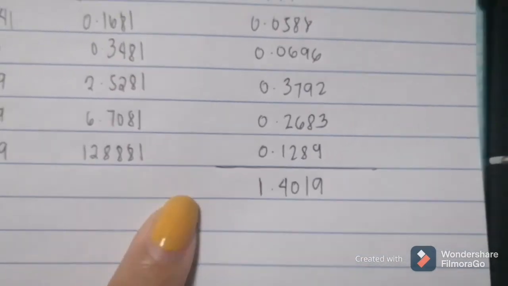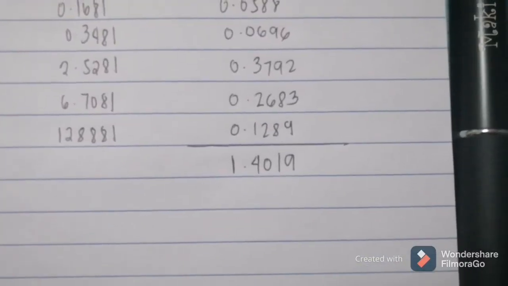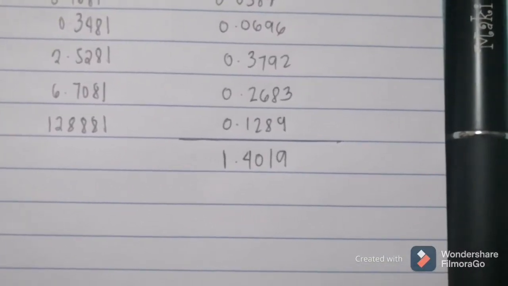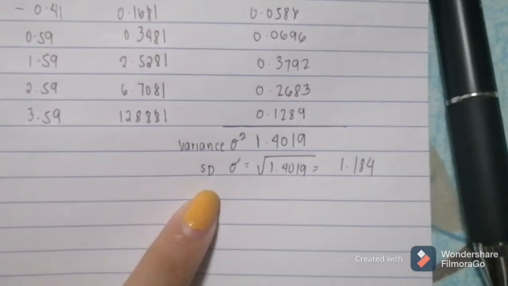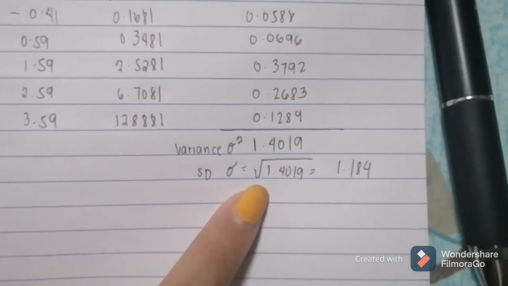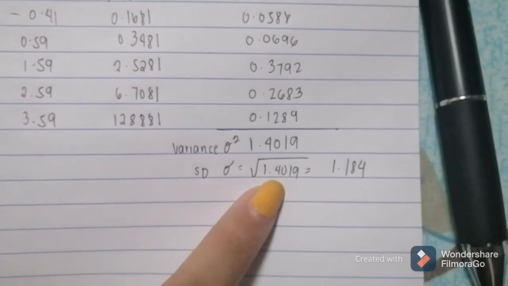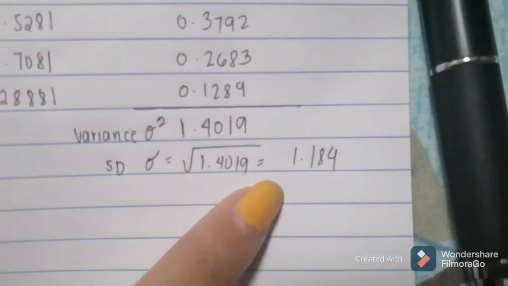So, yan yung variance. So, para makuha natin yung standard deviation, ang gagawin lang natin ay irurut lang natin yung 1.4019. So, yung sagot niya ay 1.184. So, ganun lang siya.